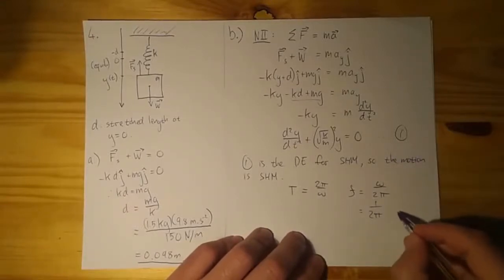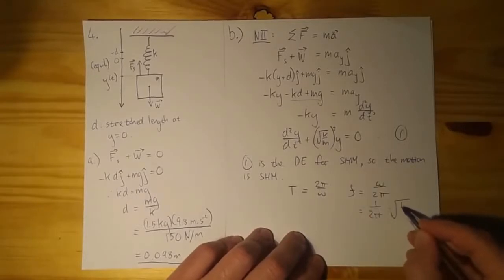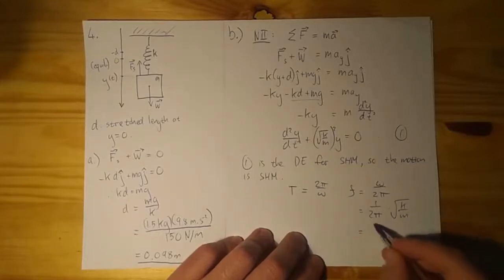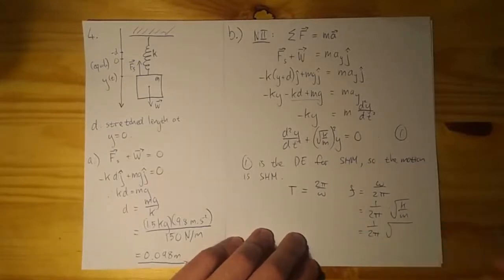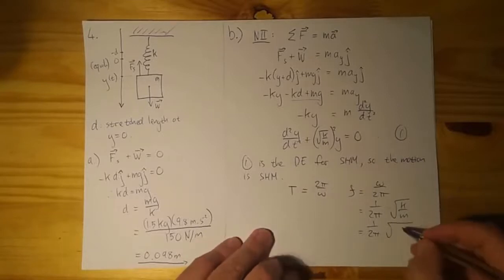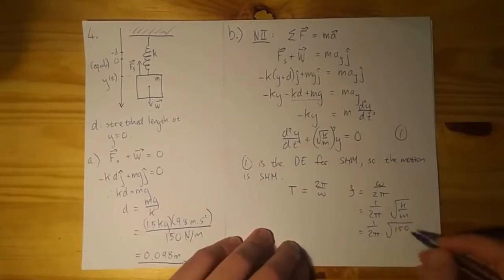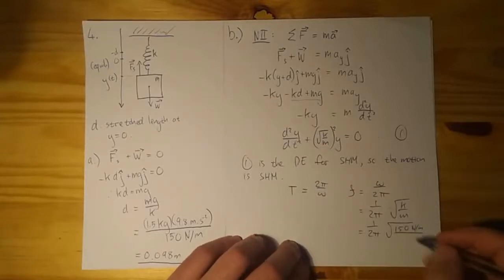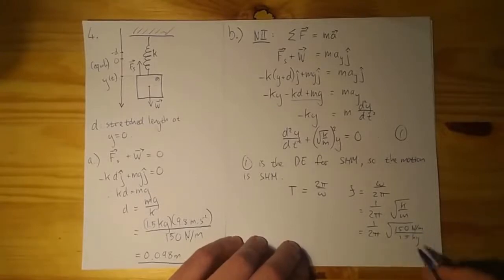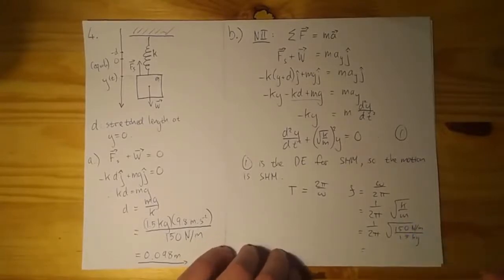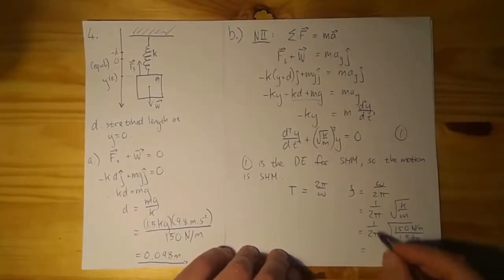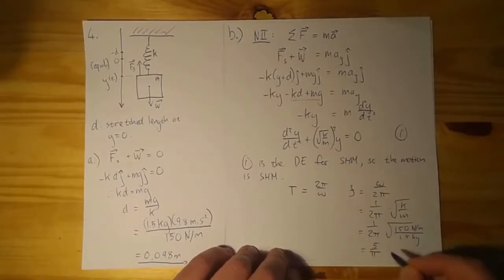So in other words, that is square root of k over m, and that I can calculate. 1 over 2 pi times square root of, okay, what do we have here? Okay, it still works out easily. So 150 Newton per meter over 1.5 kilograms, so that works out to 100. So square root of that is 10. So it's 10 over 2 pi, so that is 5 over pi.